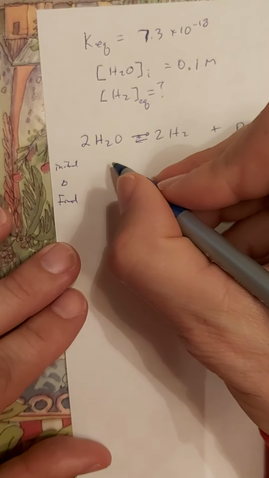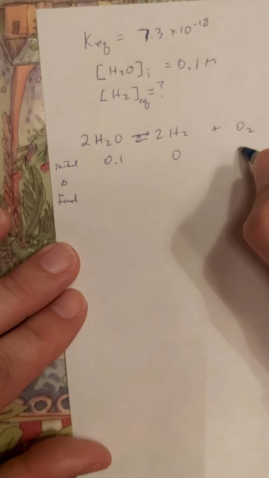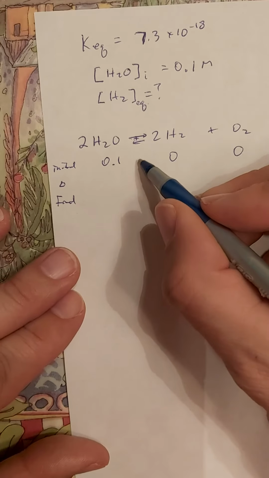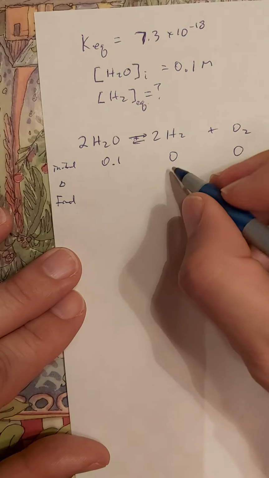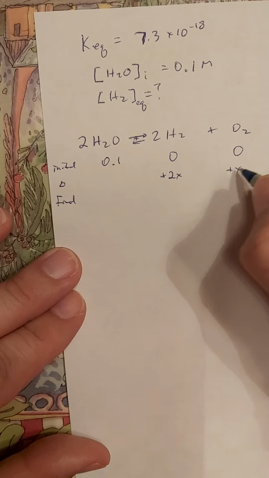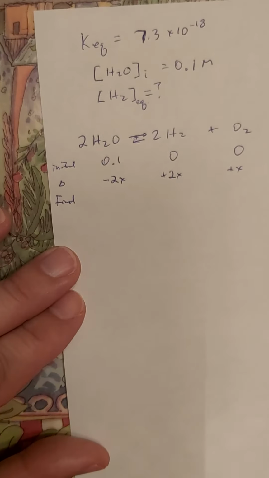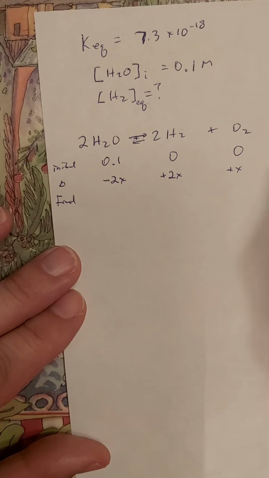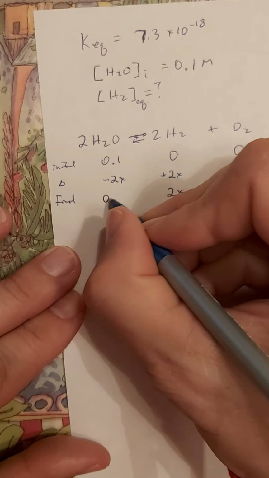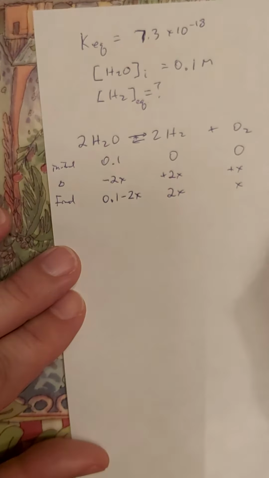So I'm going to make my chart. Initial concentration, we said, of H2O is 0.1. I'm going to assume there's none of those in the container. This reaction is going to go right. So this is going to be plus 2x and plus x. And this is going to be minus 2x. And therefore, at equilibrium, I'm going to have 2x, x, and 0.1 minus 2x.